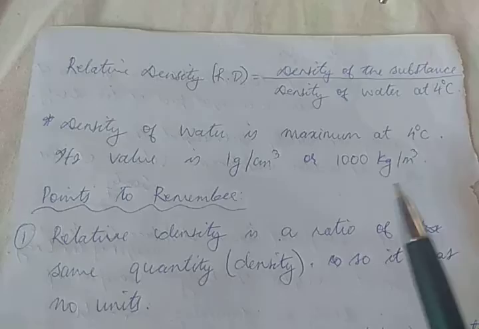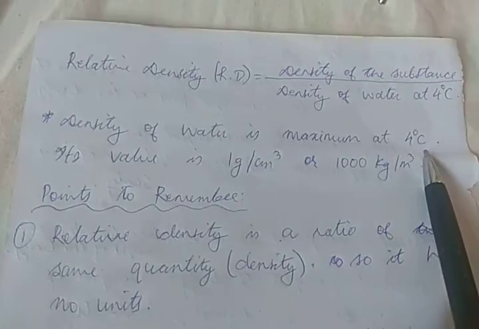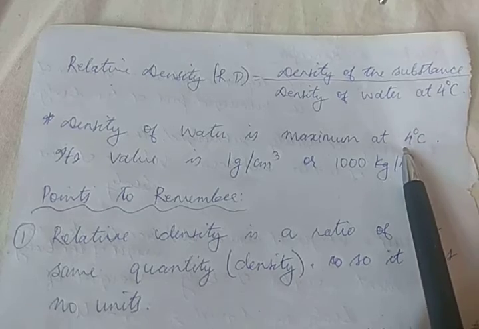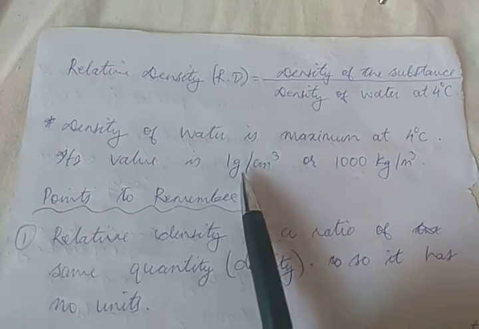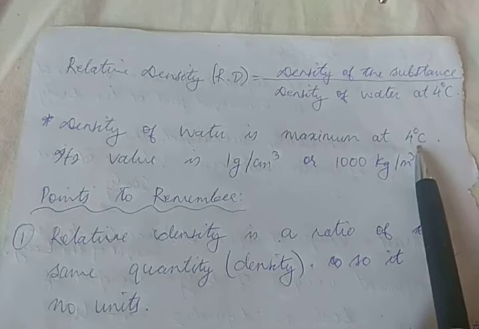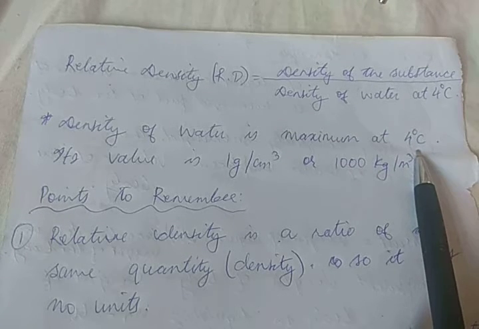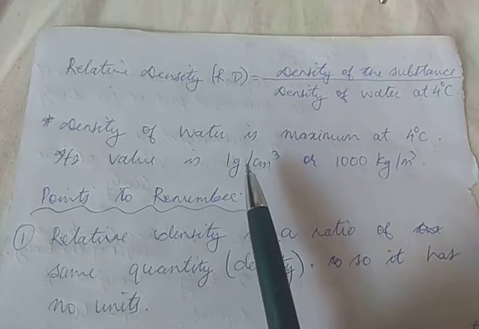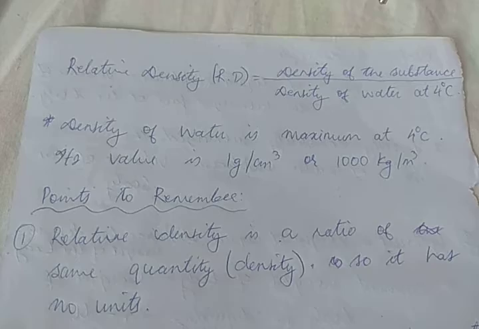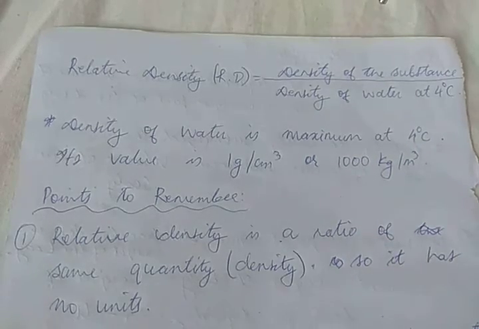So remember, since water has maximum density at 4 degrees C, which is this value, at all other temperatures, the density of water is lesser than this value, at all temperatures greater than 4 degrees, or it could be lesser than 4 degrees. At all temperatures, the value of density of water is lesser than this. Only at 4 degrees C, water has maximum density, which are these values as I've already mentioned.